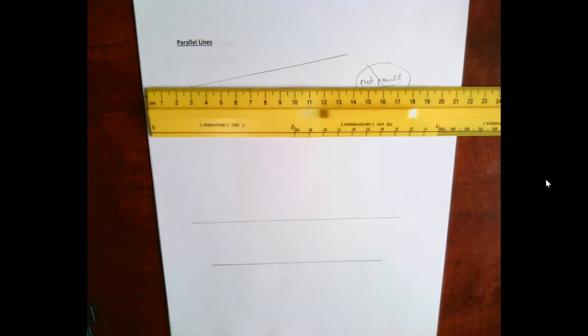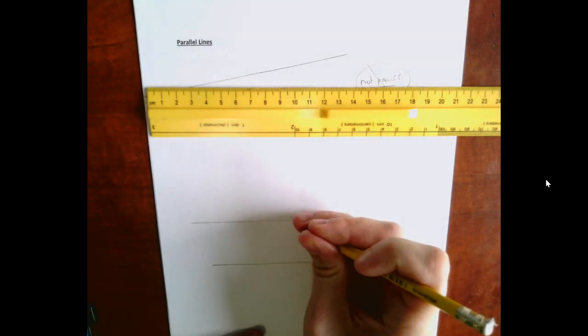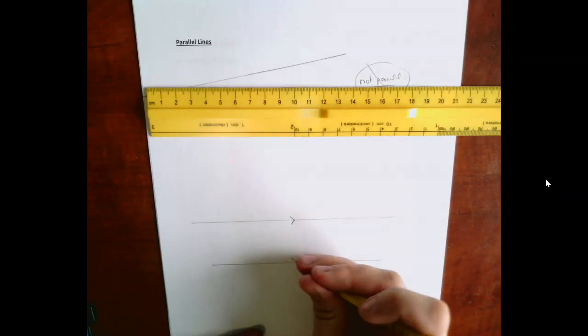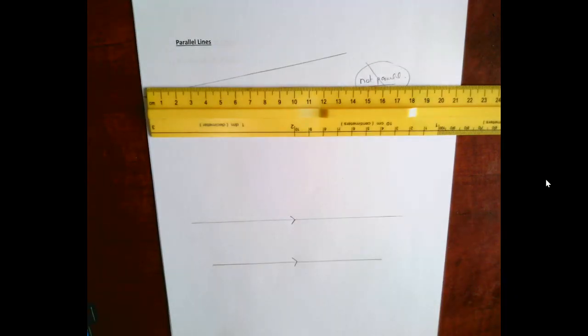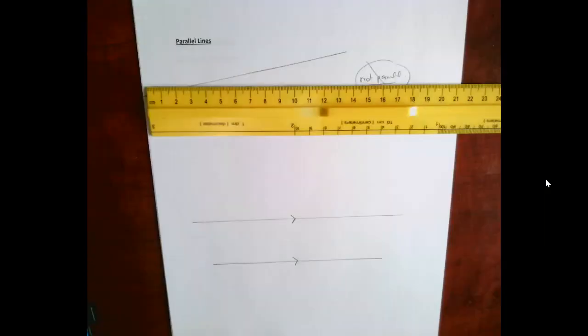And so if you do have two lines like that, we show that they are parallel by adding in this little arrow. Now, if you ever are doing math and you see this symbol here, that means that these two lines are parallel and they will never meet. So today when you're doing your work, I really want you to put in those arrows to indicate that those are parallel lines.